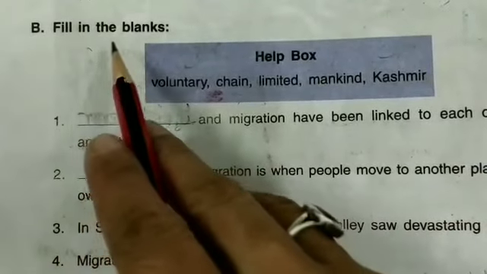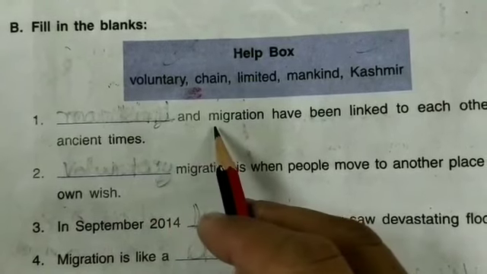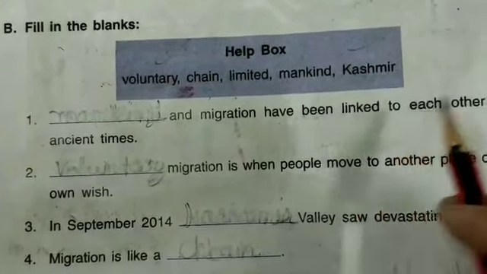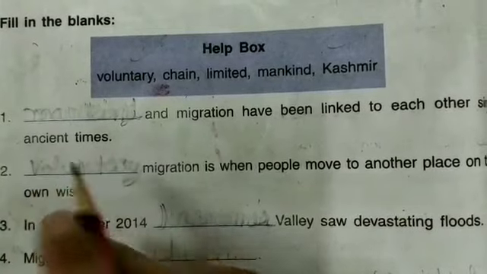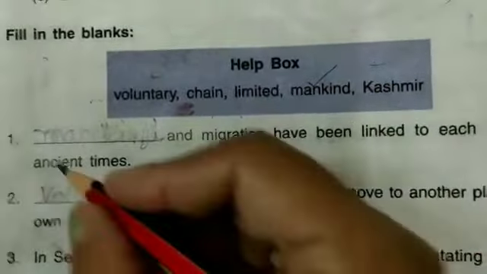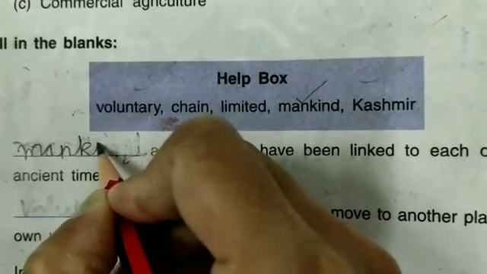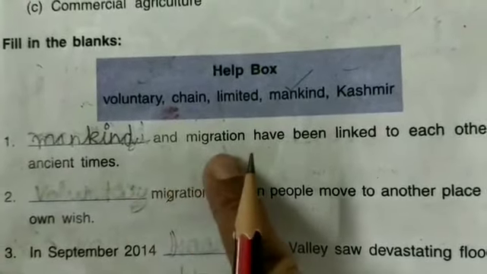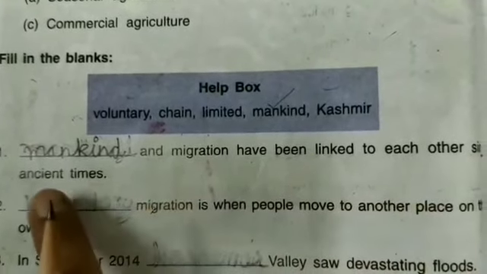Now I am going to discuss Exercise B. These are fill in the blanks. Let's start. Dash and migration have been linked to each other since ancient times. The answer is mankind. You will write mankind here. Mankind and migration have been linked to each other since ancient times.